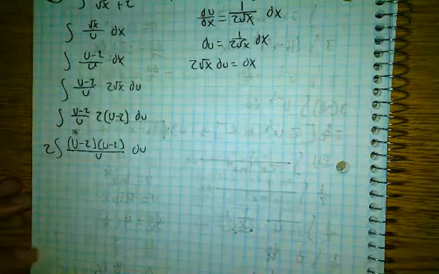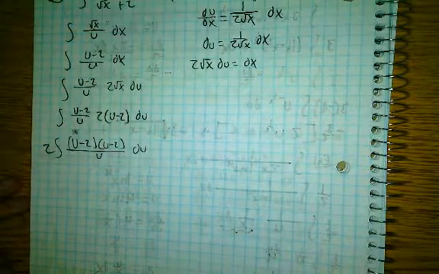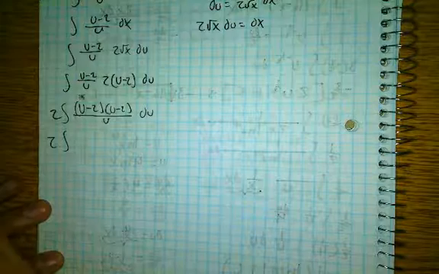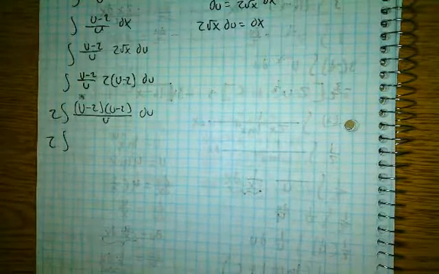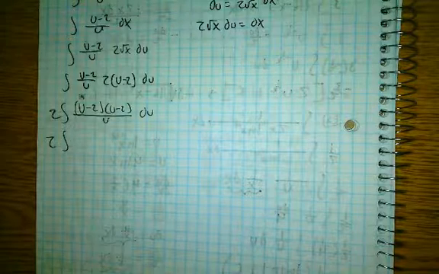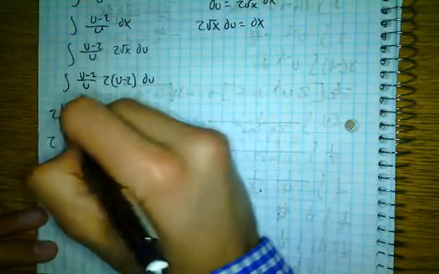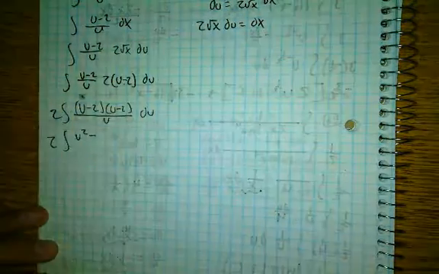I still don't see much happening, so I'm going to kind of just expand this and hope that I can differentiate from there, right? If I expand this, this becomes u squared minus 4u plus 4 all over u du. Agreed? And from here I'm actually kind of relieved, because now I can break this into 3 different integrals.